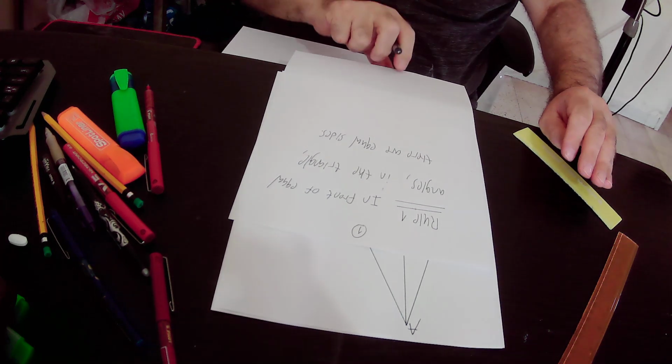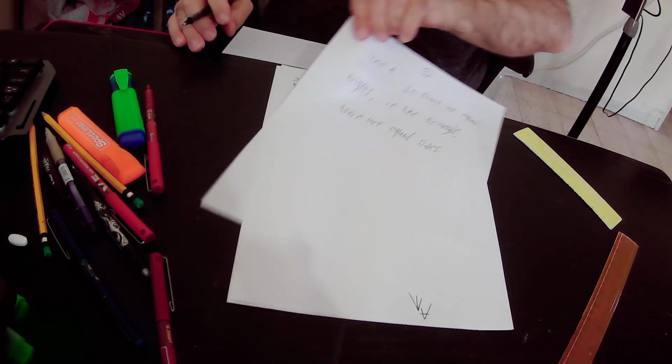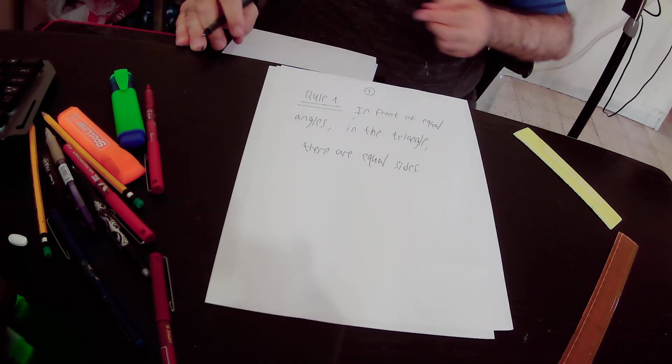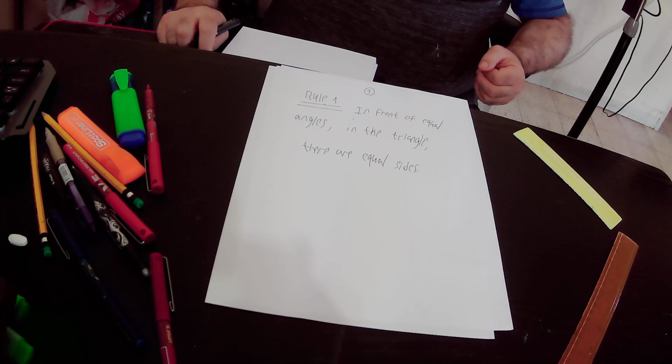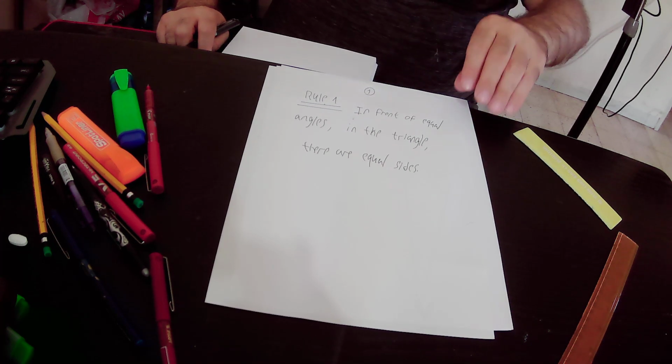So I will read rule number 1 again. Rule number 1 states that in front of equal angles in the triangle there are equal sides.